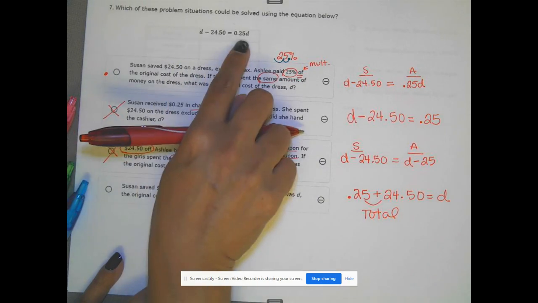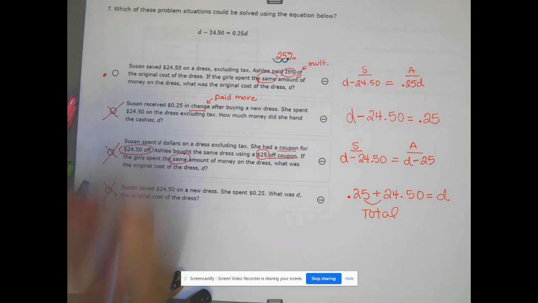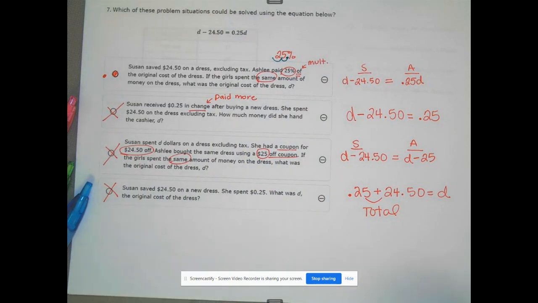And my answer up here does not. So our answer is going to be A. That is what you should have selected for question number 7.